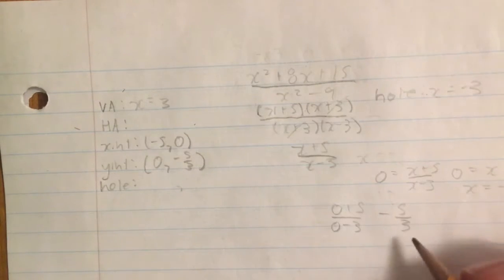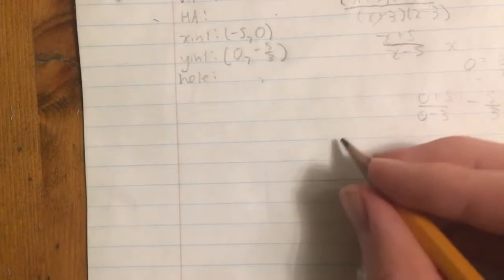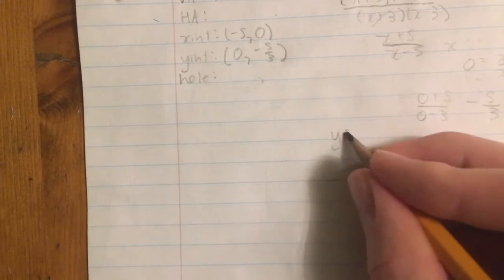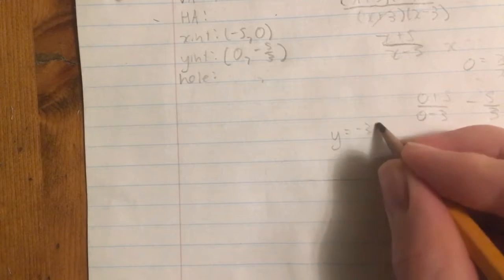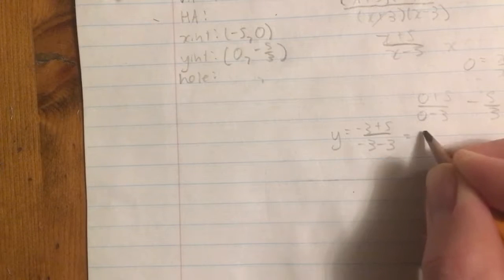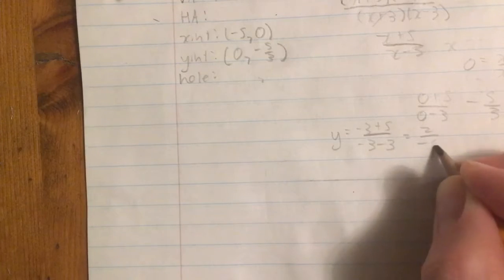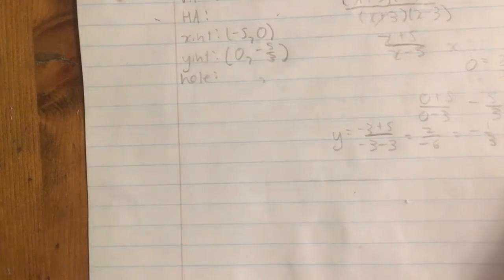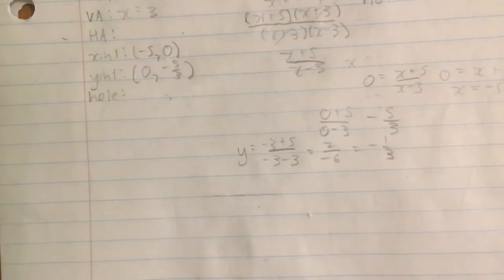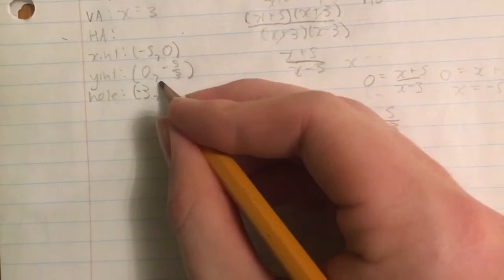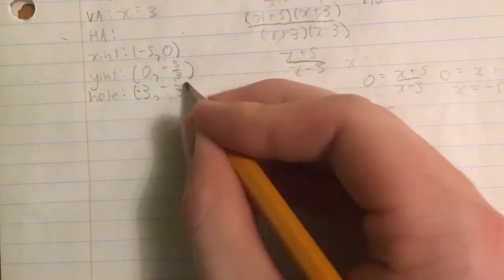So if we set x equal to negative 3, we're going to get y equals (-3 + 5)/(-3 - 3), which is 2 over negative 6, which is just negative 1/3. So our hole would then be at (-3, -1/3).